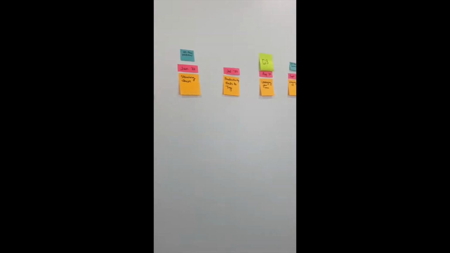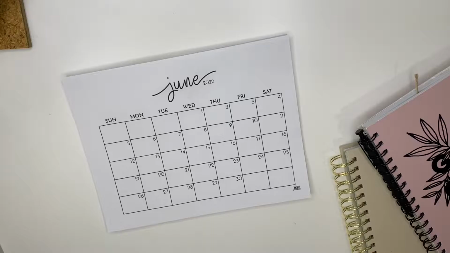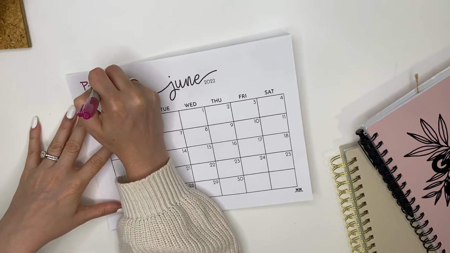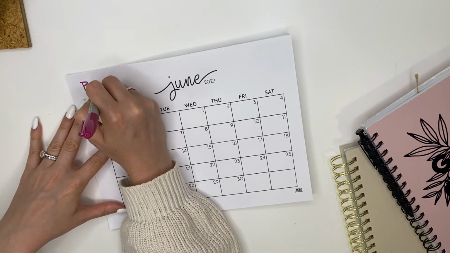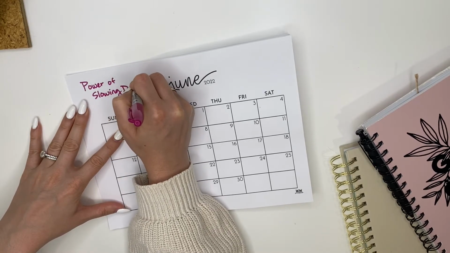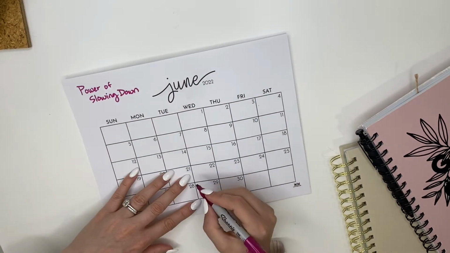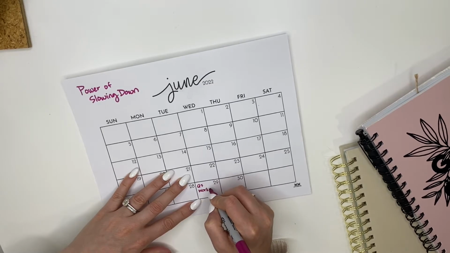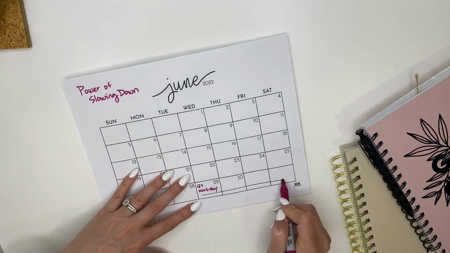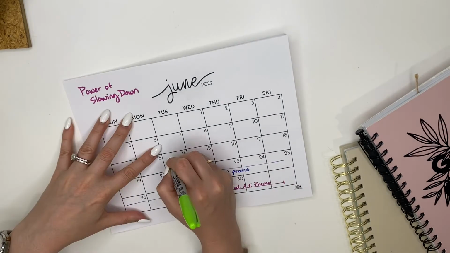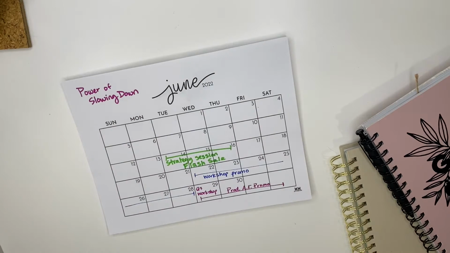At the beginning of the year, I choose a theme for each month and lay out the launches and the promos that I want to include in each month by quarter. Then I sit down to plan my content every single month. I double check that the launches and the promos that I had originally planned still make sense. And if they don't, I make adjustments. So for example, in June, my theme is the power of slowing down. And I have a workshop and some promos, and for the workshop promo, I'm doing a strategy session flash sale.